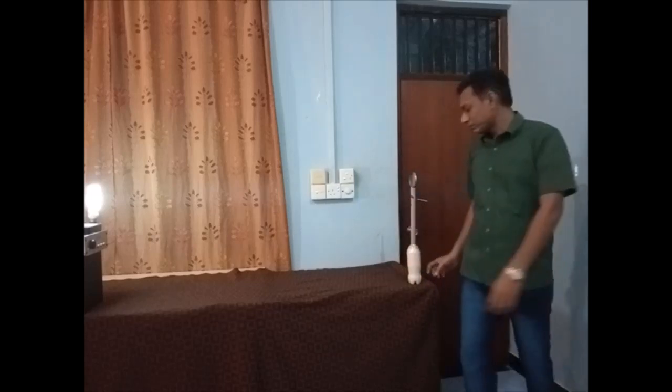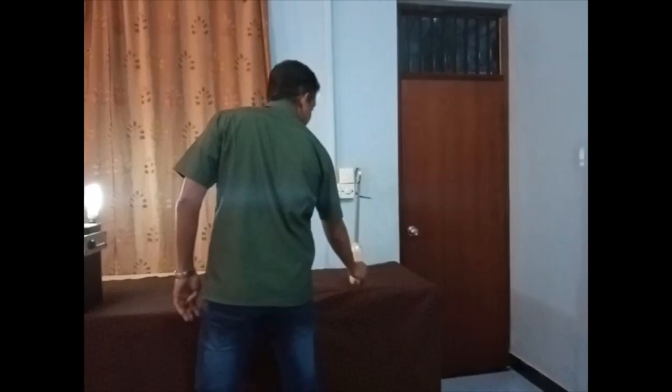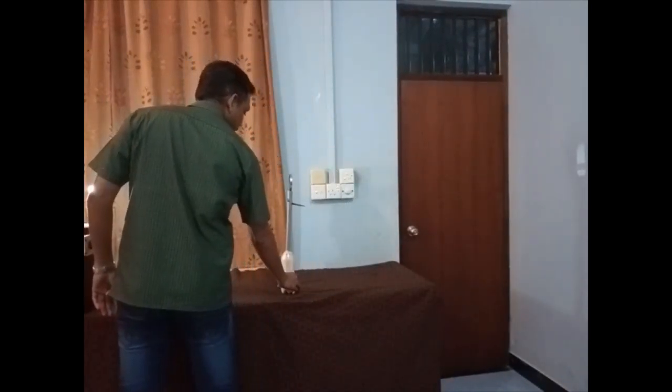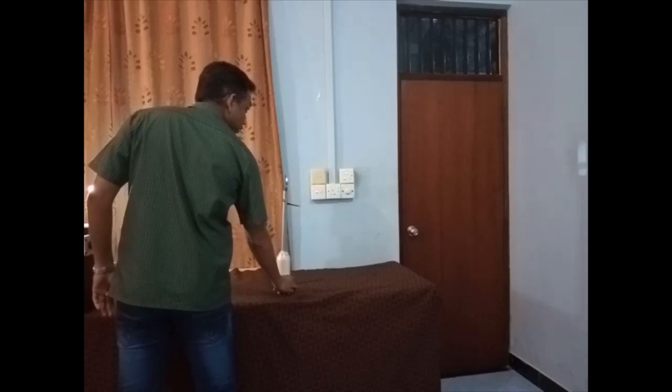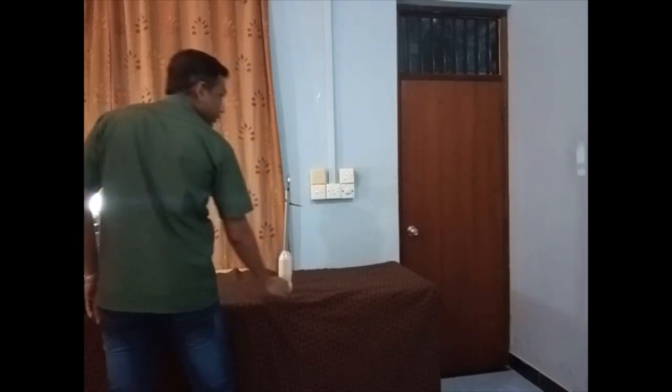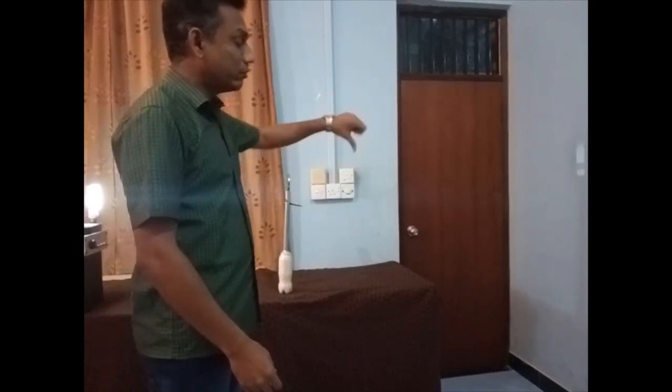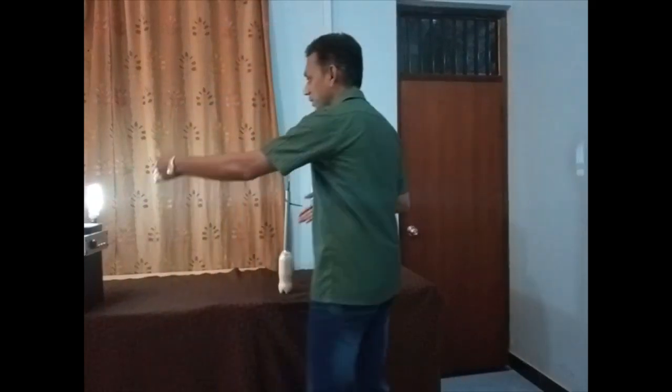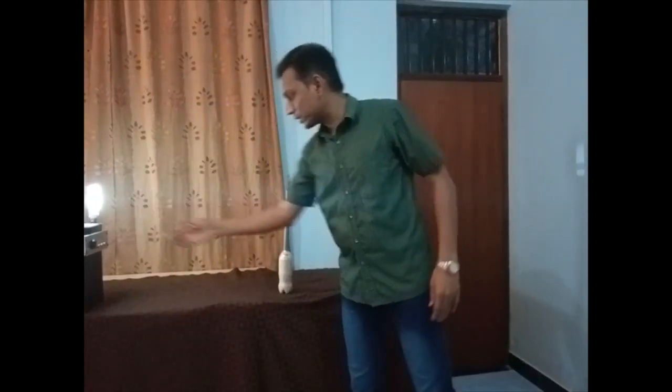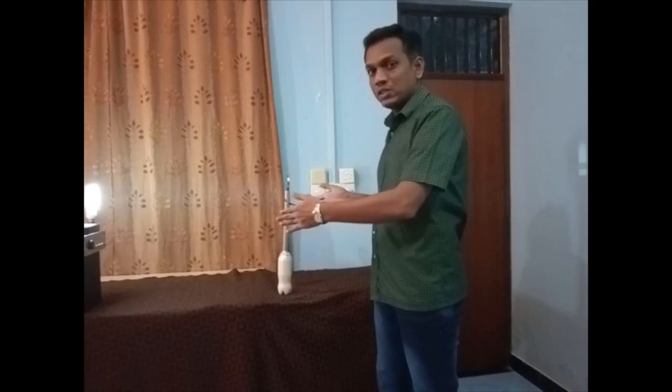Okay, let's observe. I am reducing the object distance, that is distance between the lens and the object. Here we go. Now you can see the real image inverted and larger than the previous image. So here the distance between object and the lens get smaller.